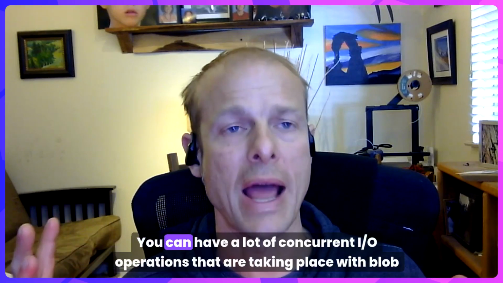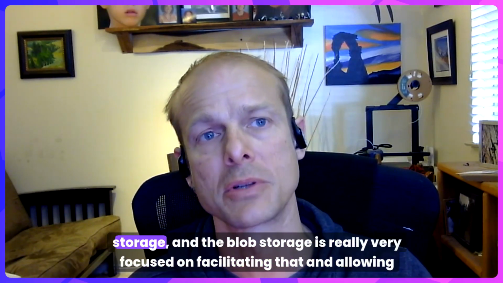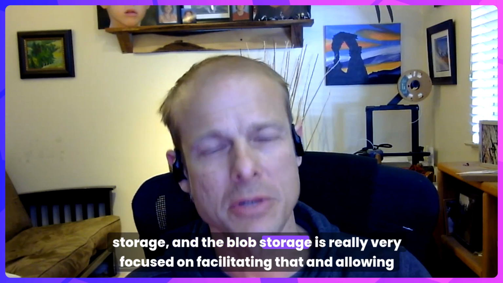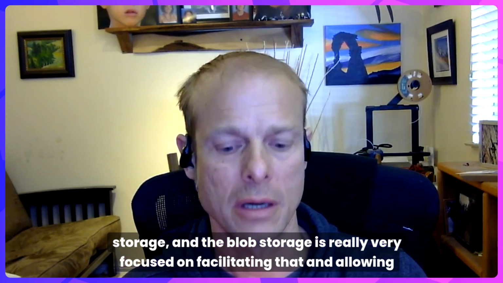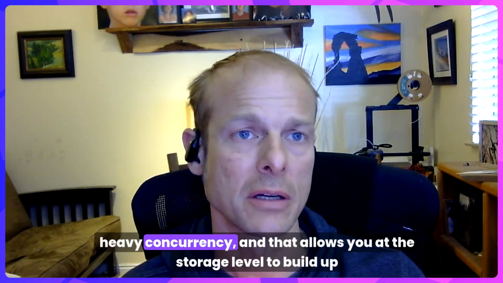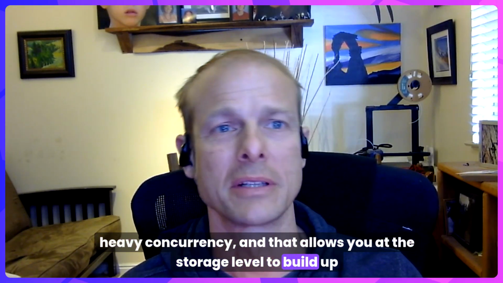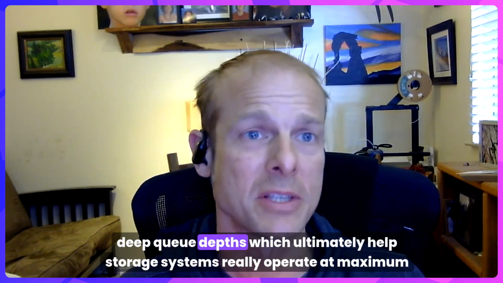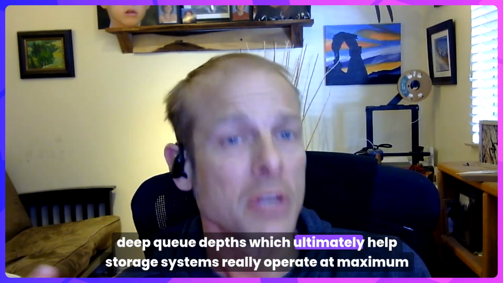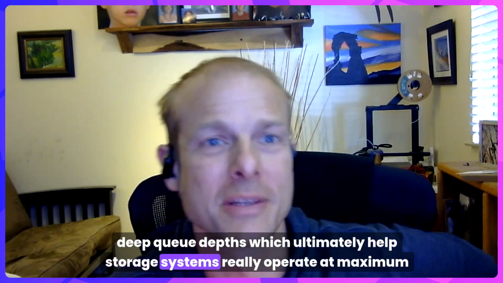You can have a lot of concurrent I/O operations taking place with blob storage. And the blob storage is really focused on facilitating that and allowing heavy concurrency. That allows you, at the storage level, to build up deep queue depths, which ultimately help storage systems operate at maximum efficiency.